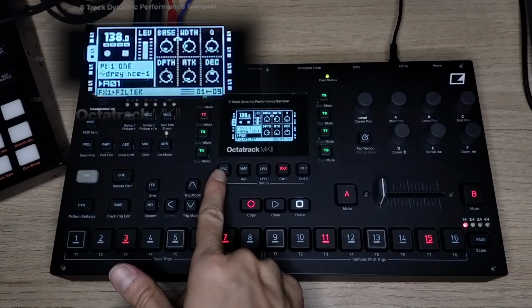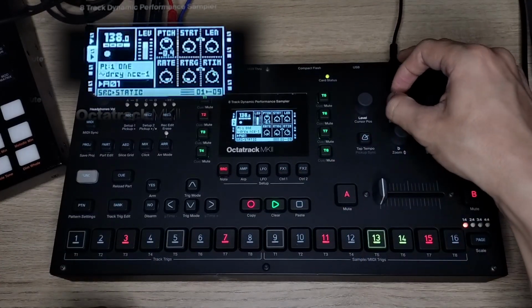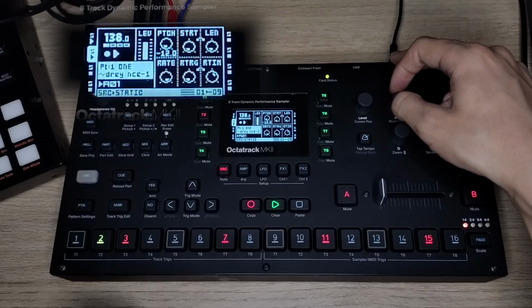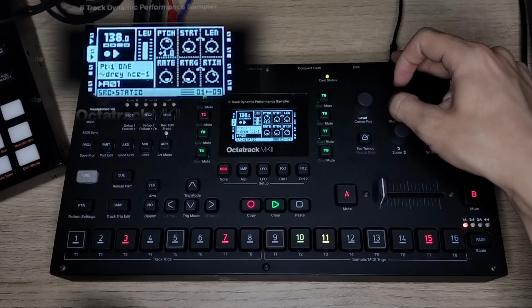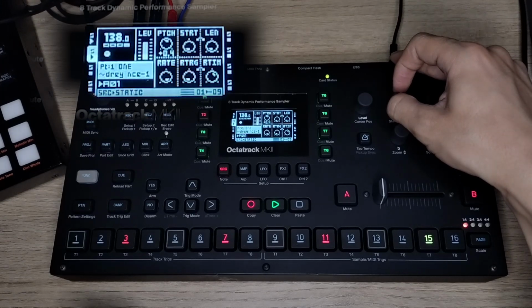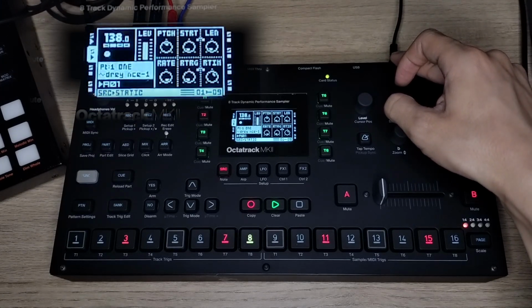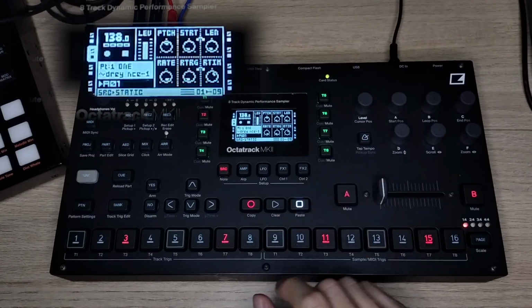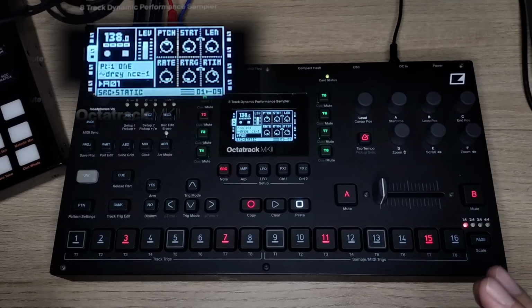Let's try to change the pitch of the sample just to hear what it could be. So the pad is making this track go in the direction of a specific mood.